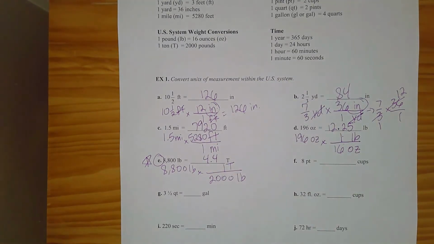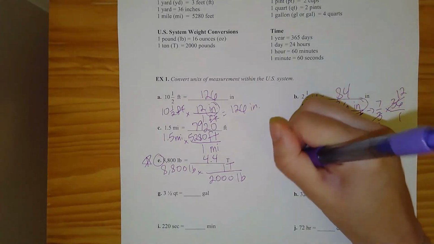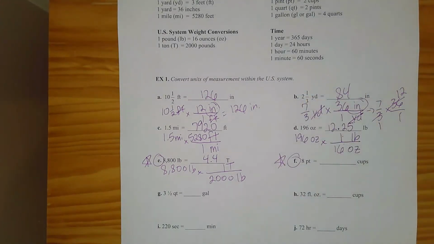All right, let's try another one. In part F, I'll let you guys have another chance, okay? See if you can set this one up. And we'll go over the setup here in 3, 2, 1.